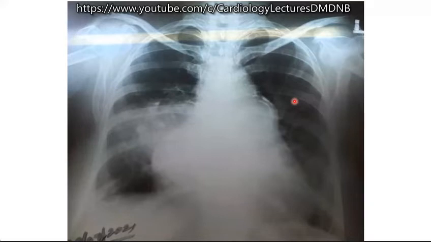Okay. So read the X-ray. Sir, chest X-ray, PA view, situs solitus, levocardia. There is right atrial enlargement, sir, and prominent pulmonary artery. Pulmonary segment is prominent. Very good.